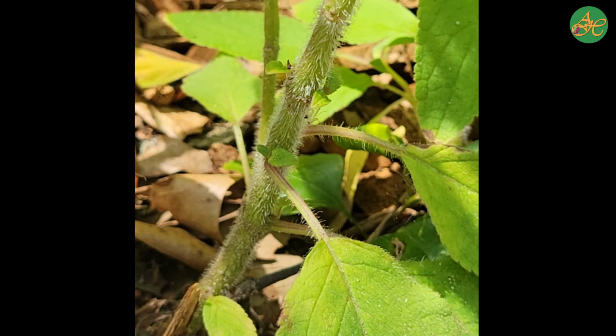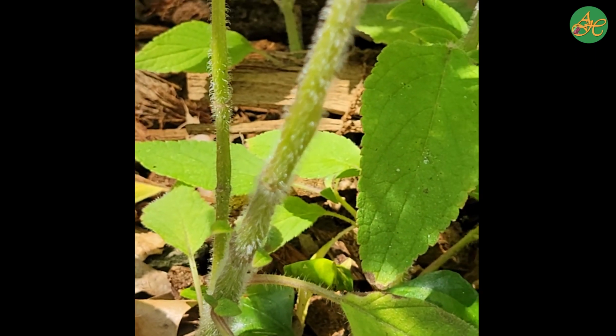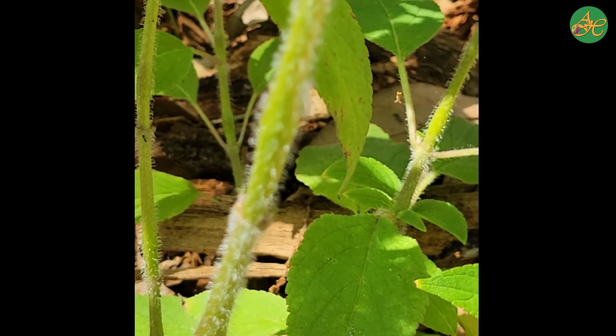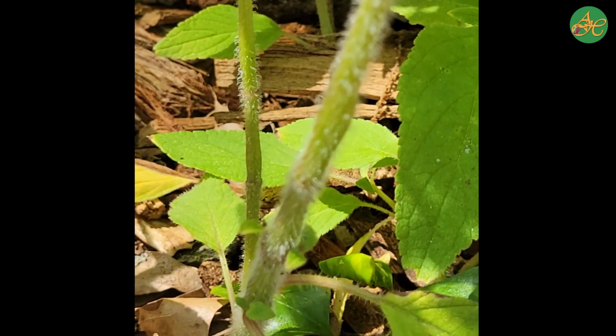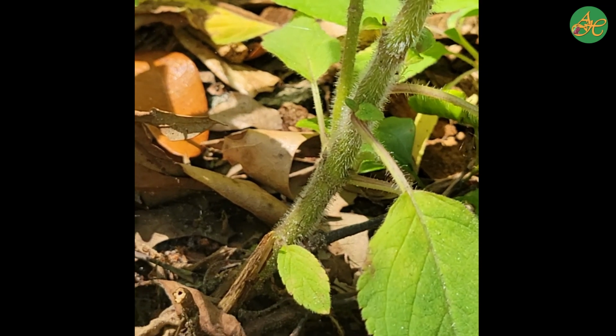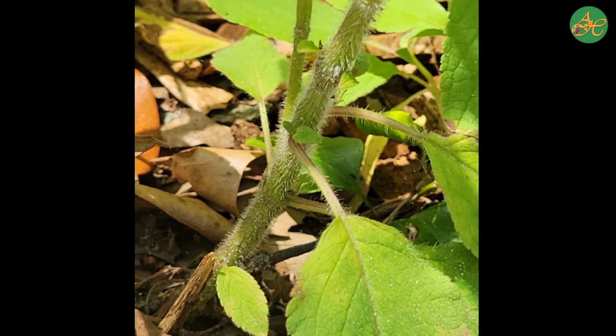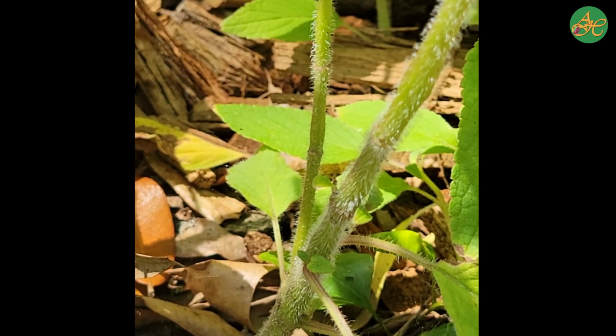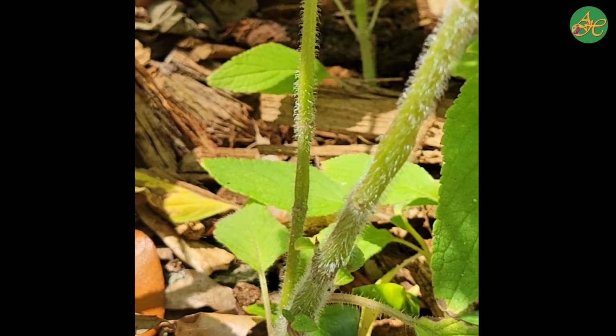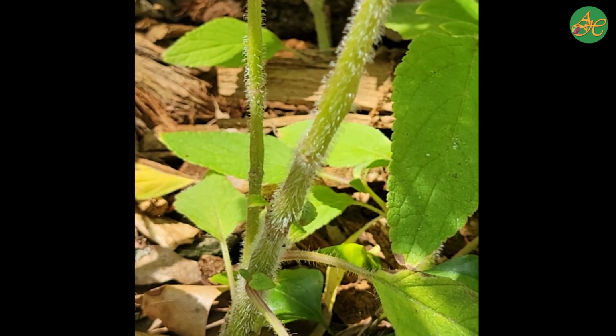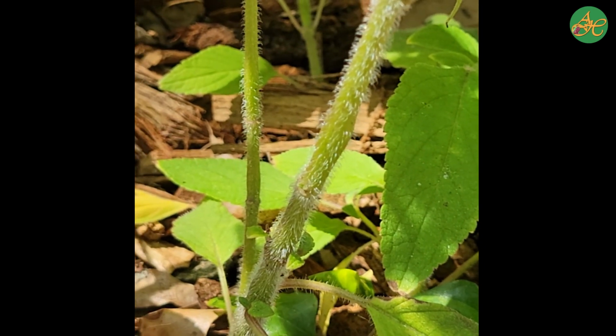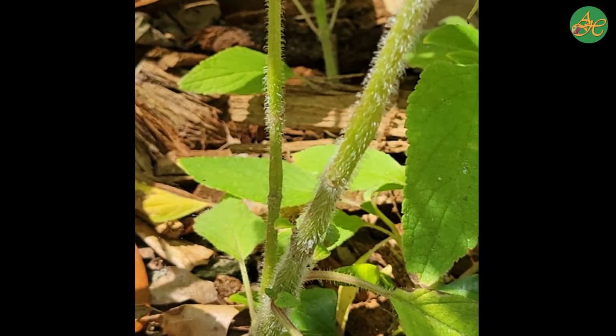How is this stem shaped? Is it round? Square? Does it look flexible? Hard? Woody? Are there any markings on the stems?